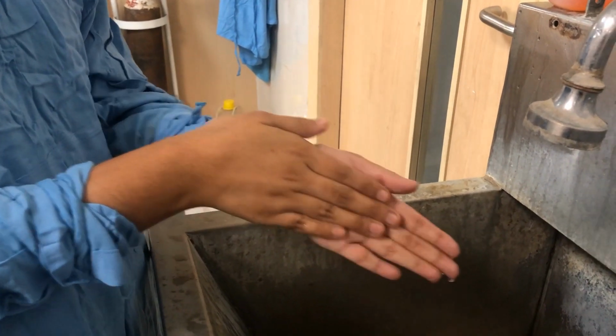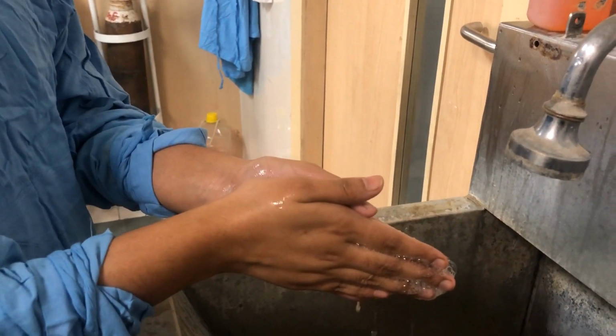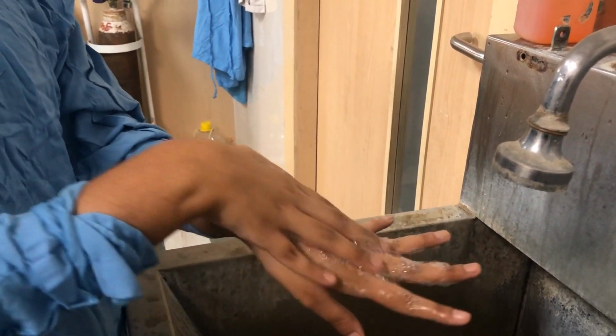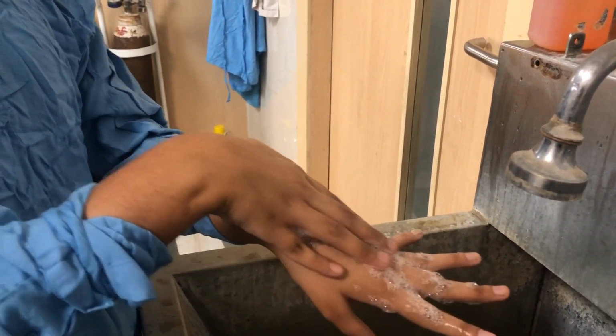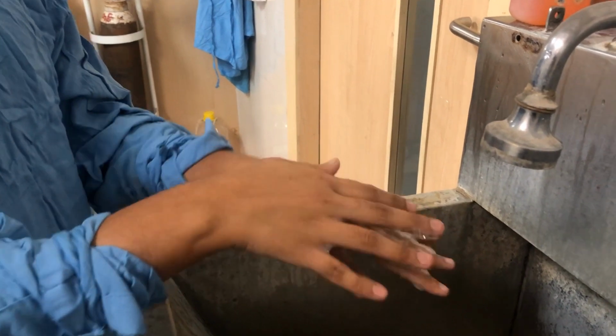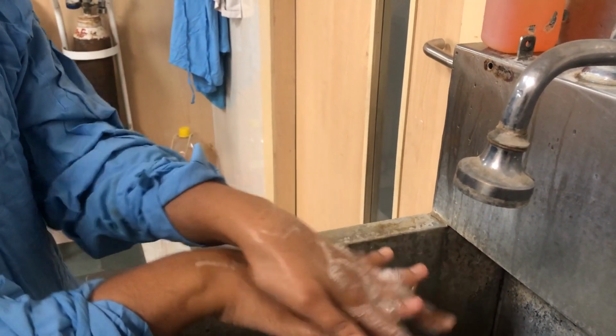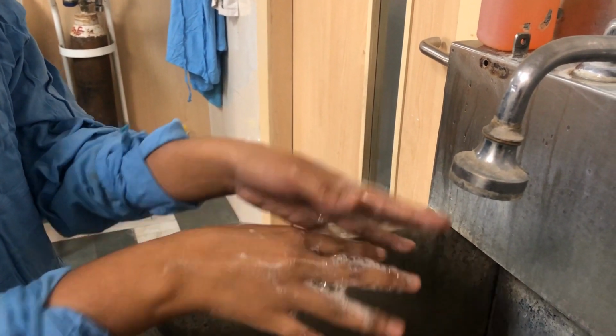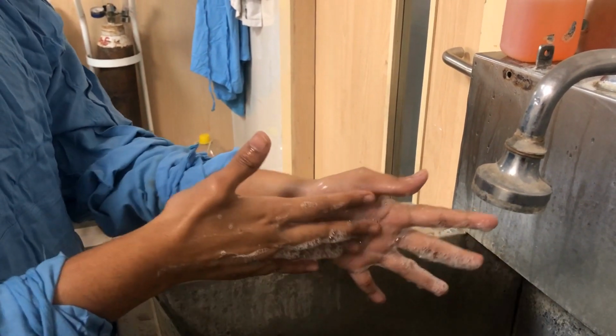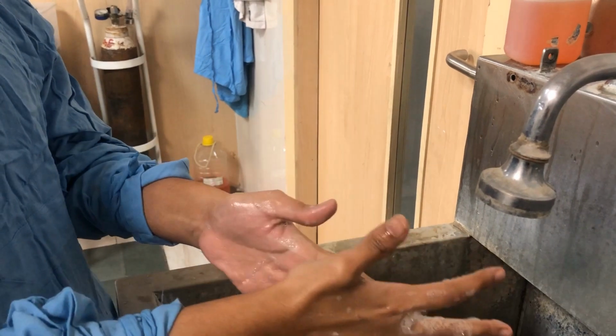Then you rub palms like this, 5 times. Then each back of palm, 1, 2, 3, 4, 5. Then in between the fingers, 1, 2, 3, 4, 5.